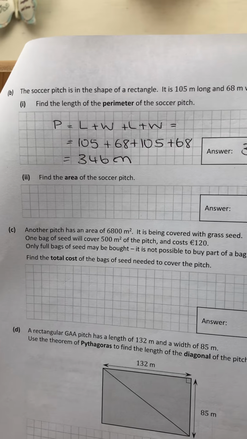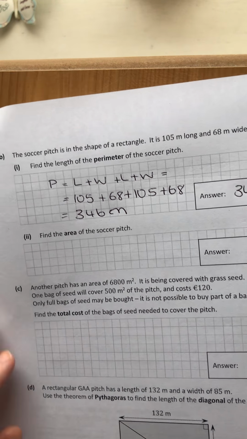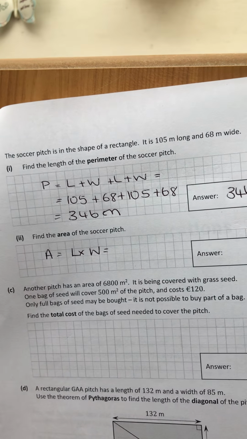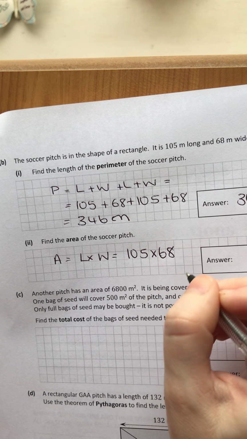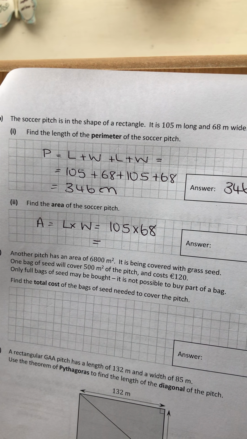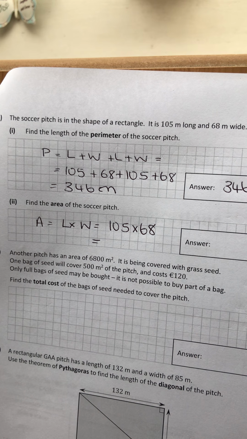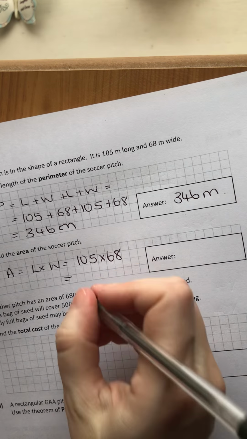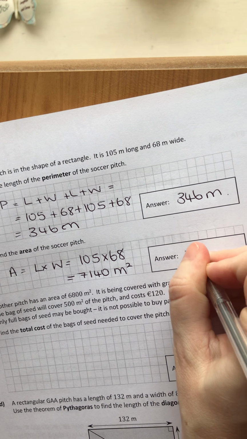Okay, then to find the area of the soccer pitch, well, the soccer pitch is in the length and width, so it's a rectangle. So to find the area, I'm going to do length times width. So we do 105 times 68, and we get 7,140. And that's metres squared.